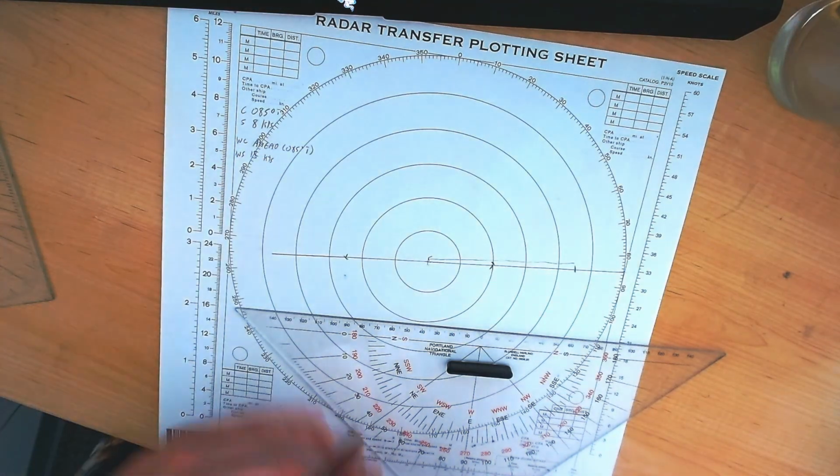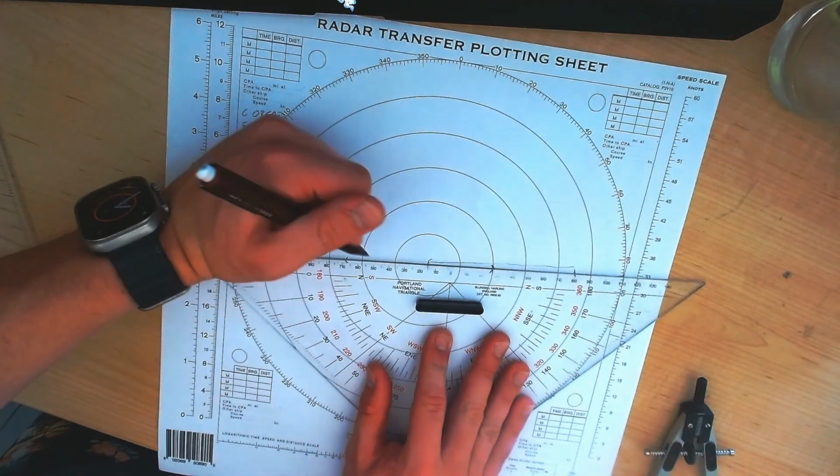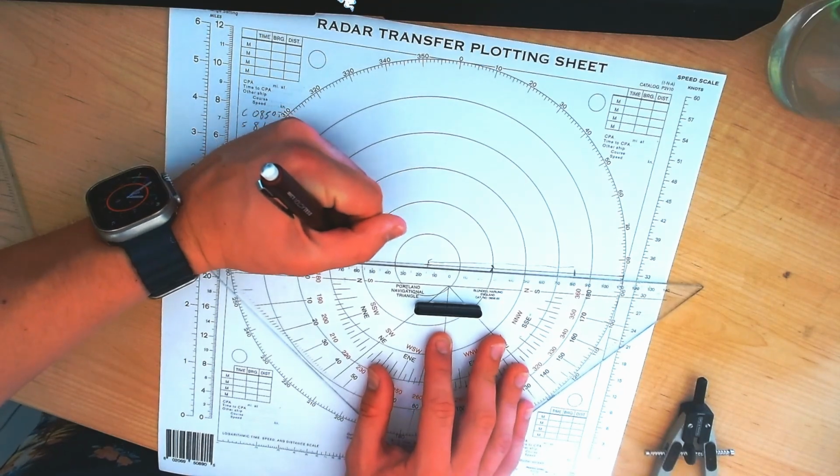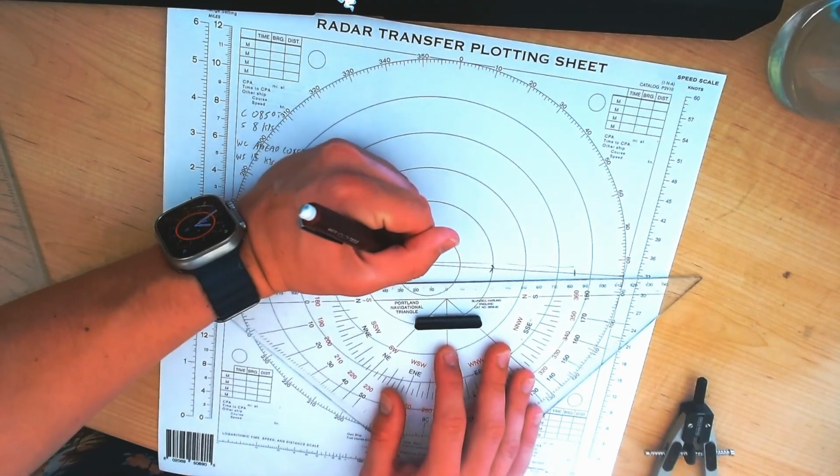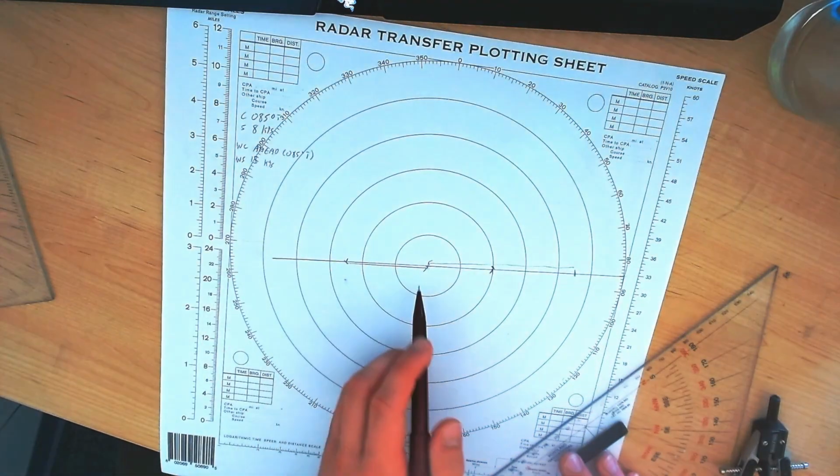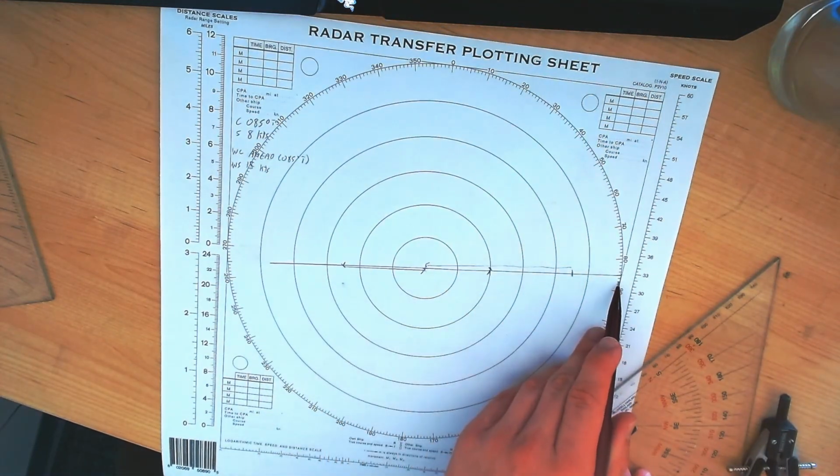Now we can draw, going back to the base origin of the ship, our true wind vector going back this way, looking all the way across the plotting sheet at 085 degrees true.